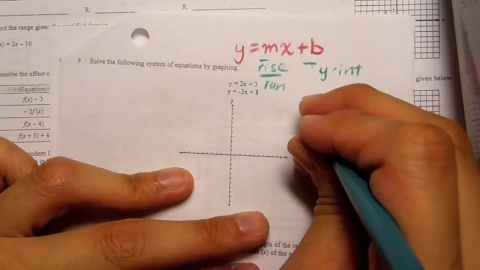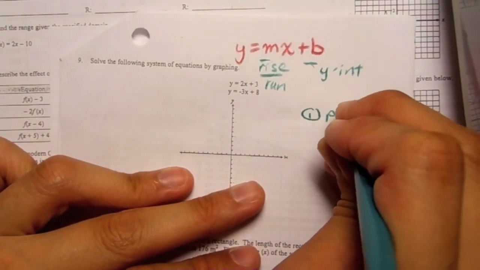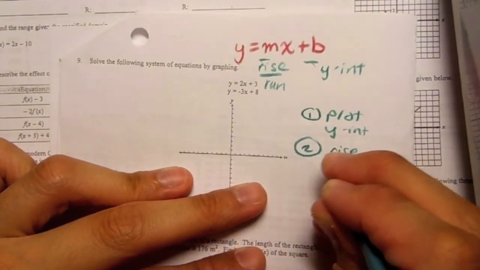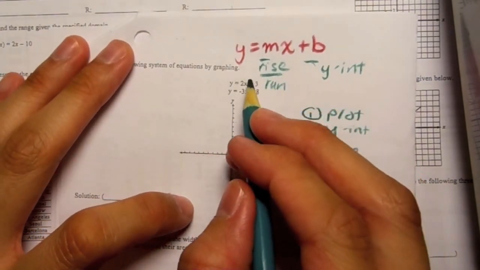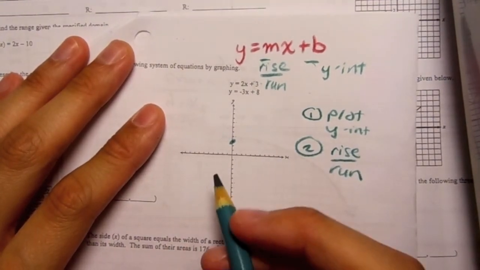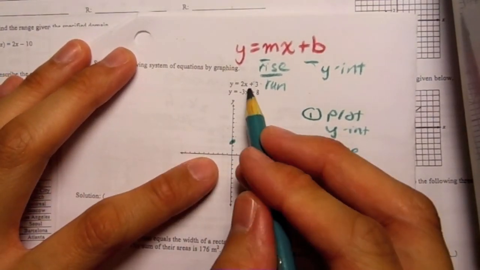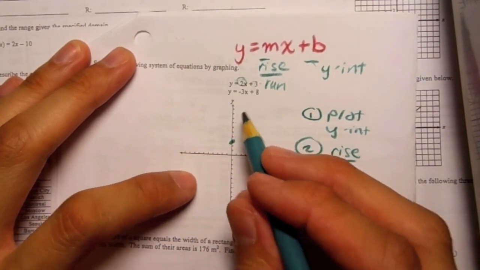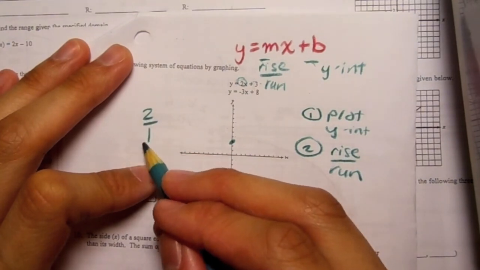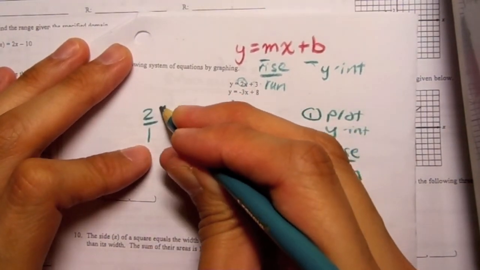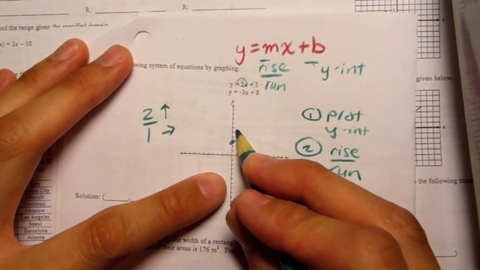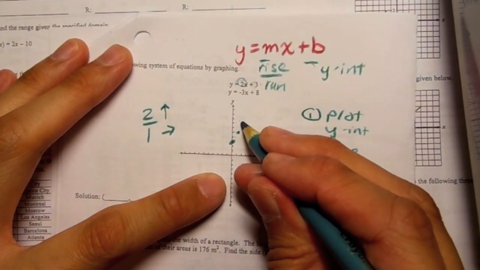Whenever you're plotting lines, there are 2 main steps. First, plot your y-intercept, and then from that reference point, do the rise over the run. So let's look at this first one. My y-intercept is at 3. Right away, I'm going to plot my y-intercept at 3. And using that as a reference point, I'm going to do my rise over run for my slope. If it's not in fraction form, force it to be a fraction by putting it over 1. So that means I'm going to rise 2 and run to the right 1. So from this point, rise 2, run 1, and keep going, rise 2, run 1.